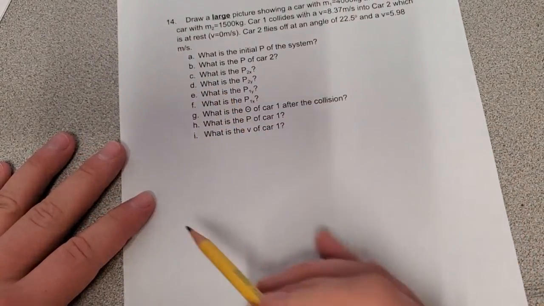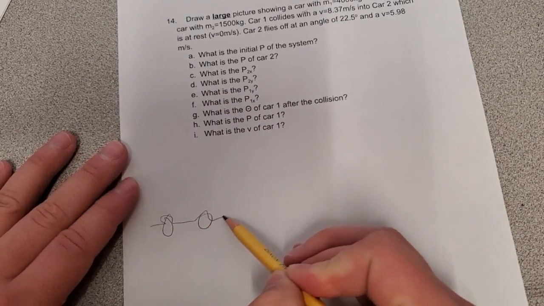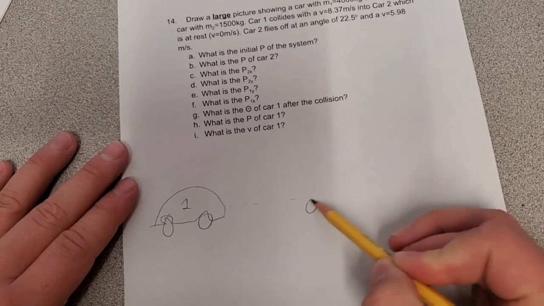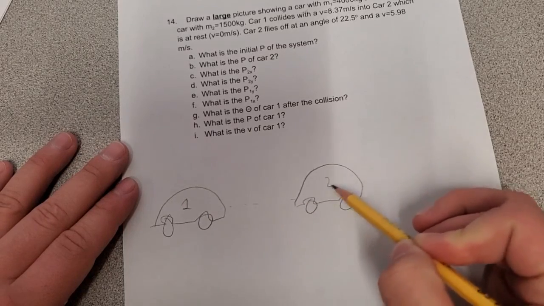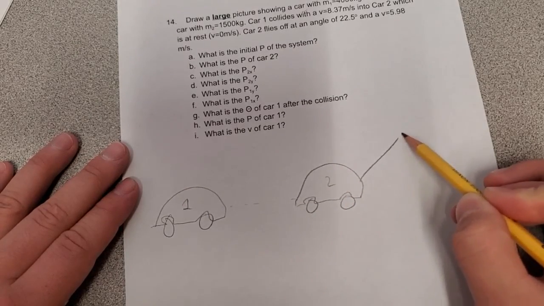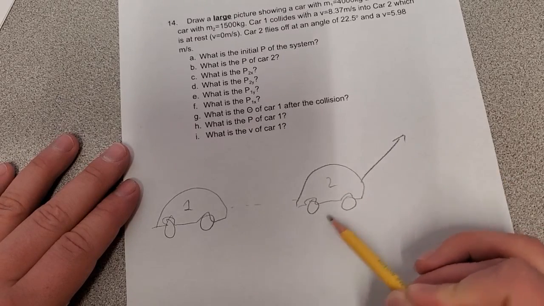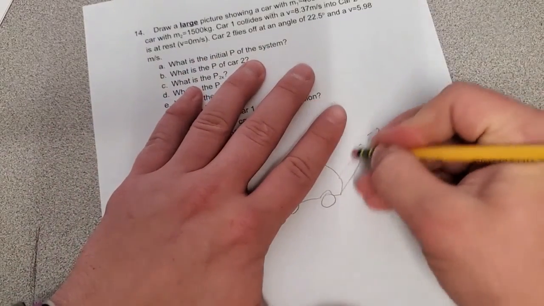Let's see, let's draw a large picture. Here we go. Car 1. Car 2. Car 2 goes off like this. And we'll say car 1, which is down here. How about we do it like this?